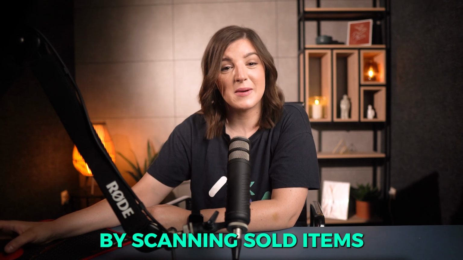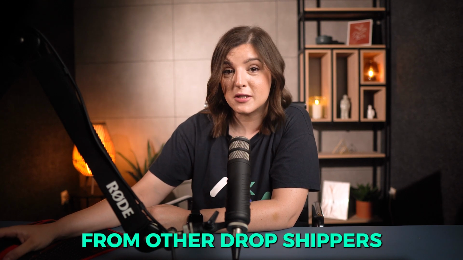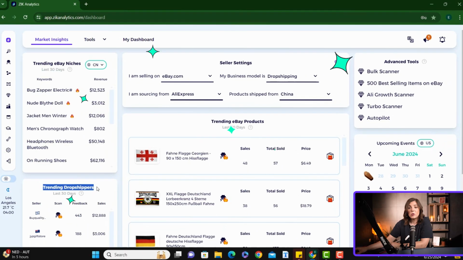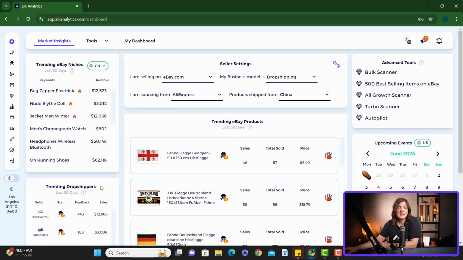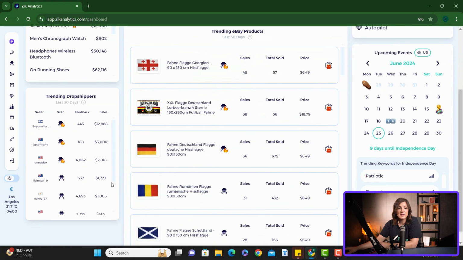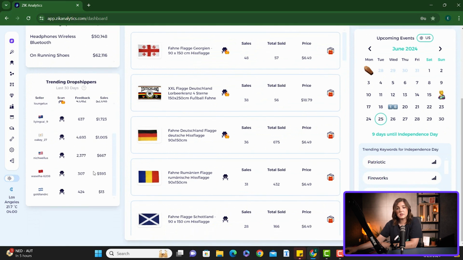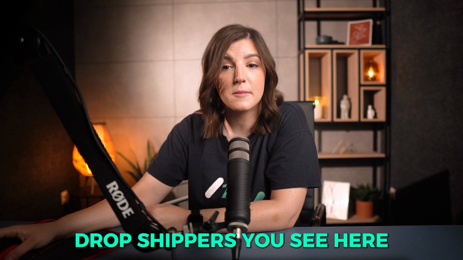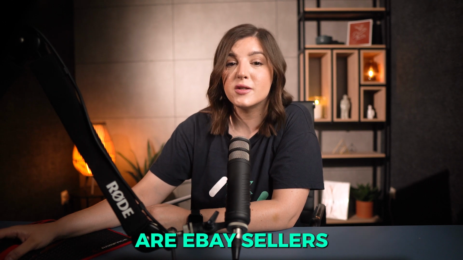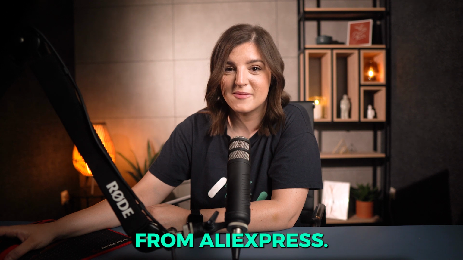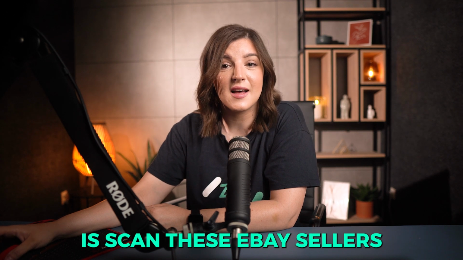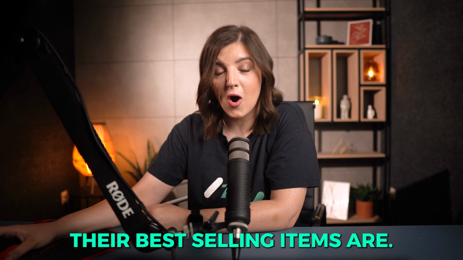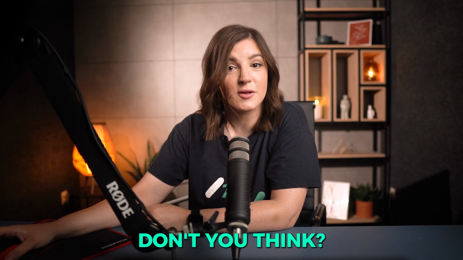Next, let's find products by scanning sold items from other dropshippers who use AliExpress. Now, the cool part about the Market Insights dashboard is that once you set your preferences, like in our case, we are dropshippers who use AliExpress to source products, the trending dropshippers will match our settings. This means the trending dropshippers you see here are eBay sellers who are dropshipping from AliExpress. All we need to do is scan these eBay sellers and see what their best-selling items are. Simple yet brilliant, don't you think?